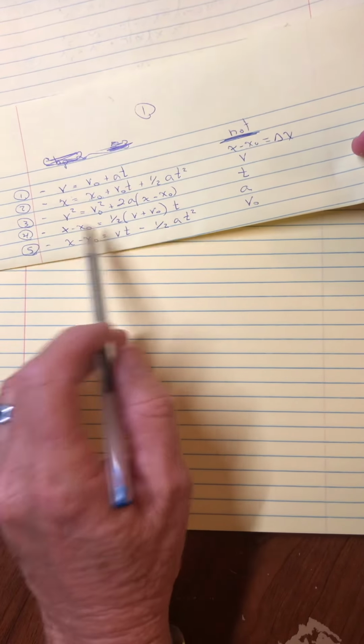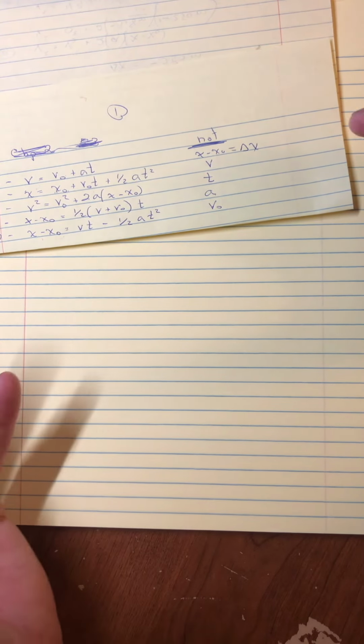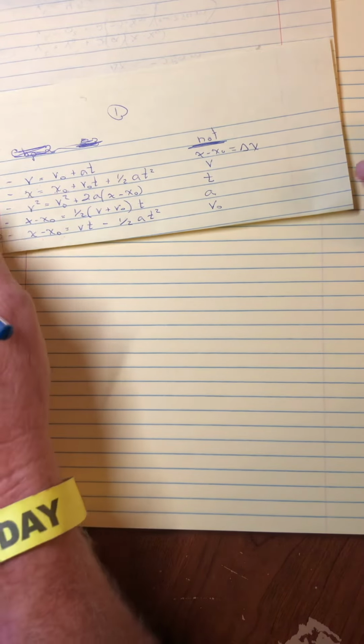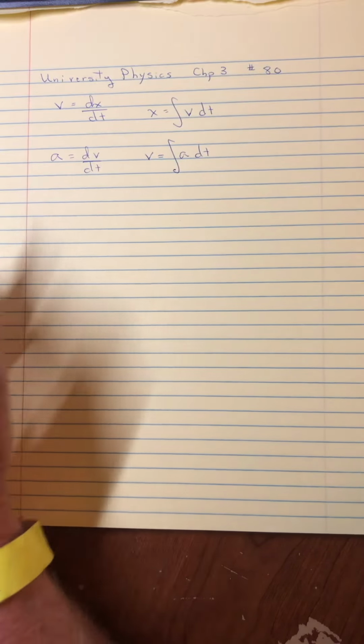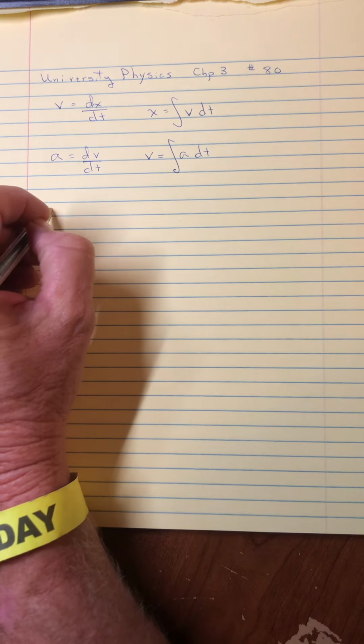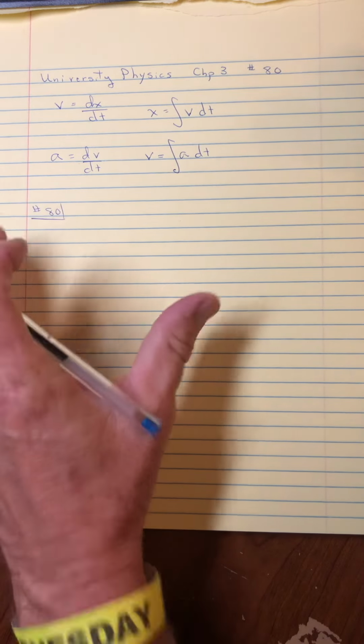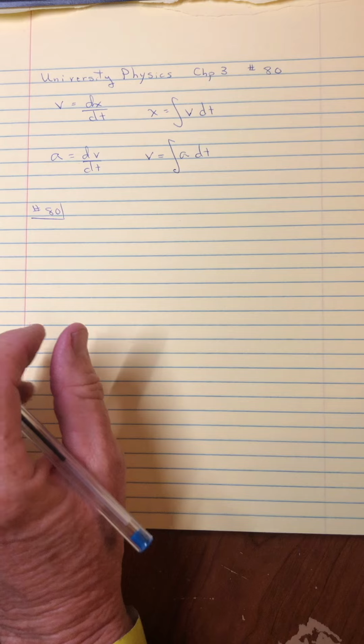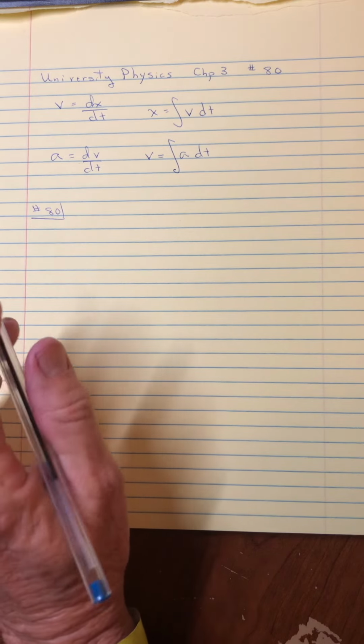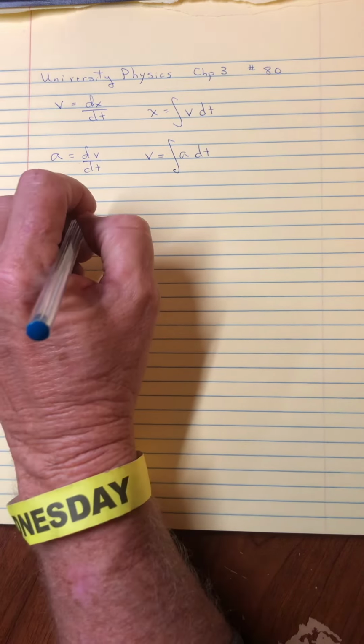But if it's non-constant, then you have to ask, well, how is it non-constant? What kind of formula does it have? And that's how number 80 comes out to be here. So let's read number 80. Number 80 says this. The velocity of a particle moving along the x-axis varies according to this equation.